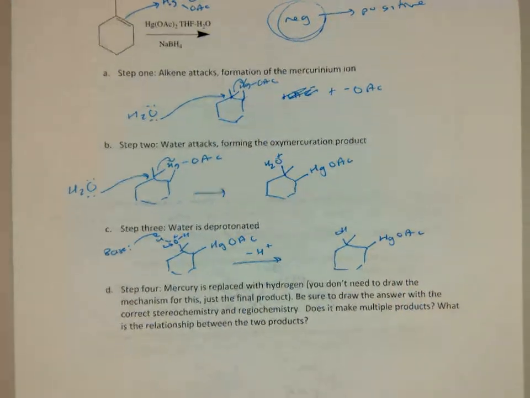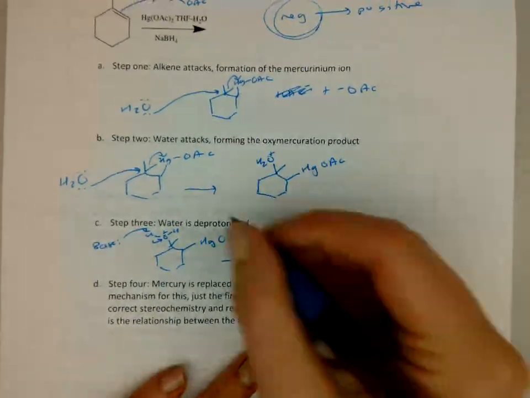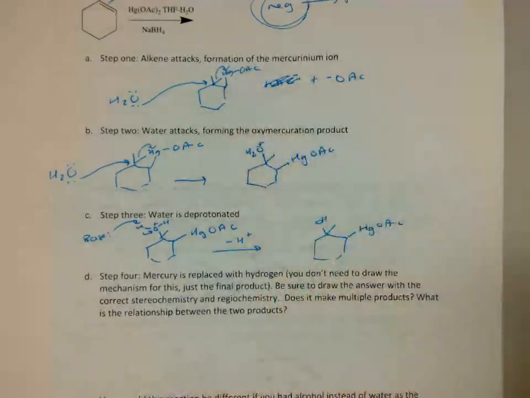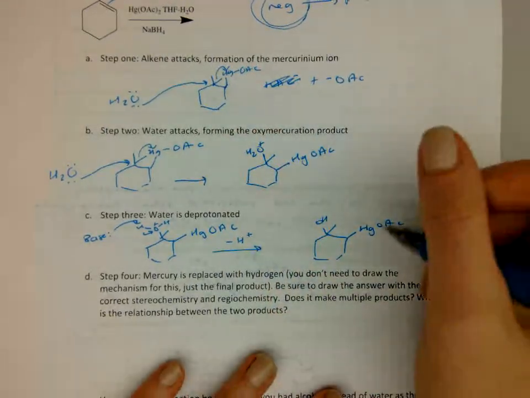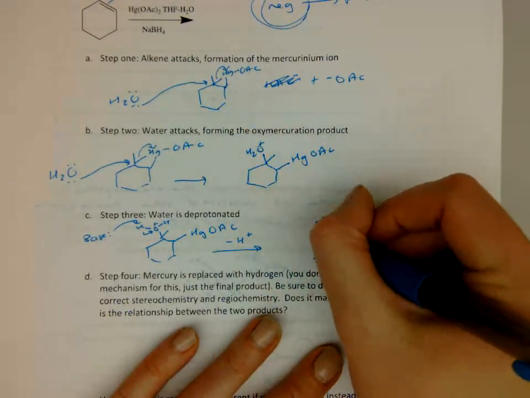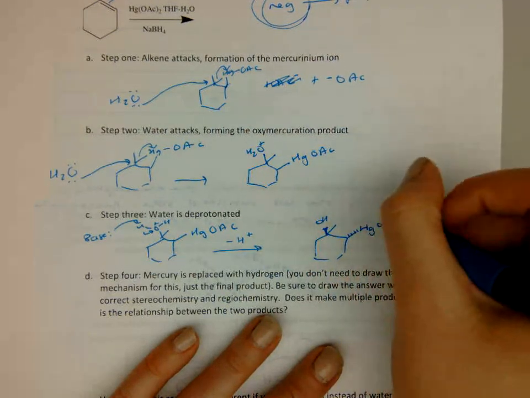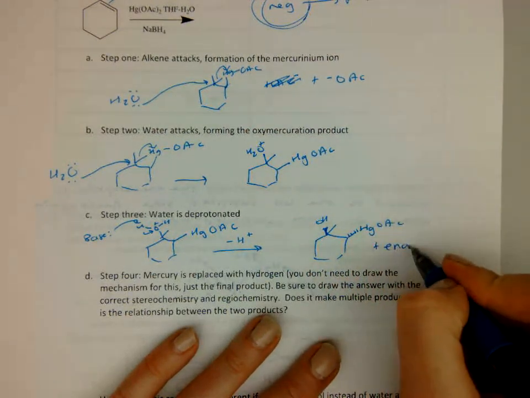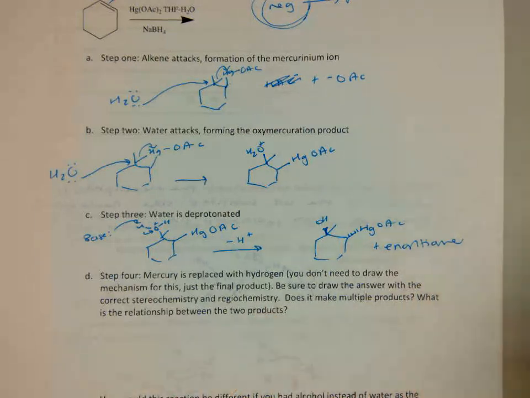So this is your oxymercuration product, and actually all of the products that go through the triangle formation originally add anti. So this would be a wedge, and this would be a dash, and you'd also get the enantiomer of this. That's the full product.